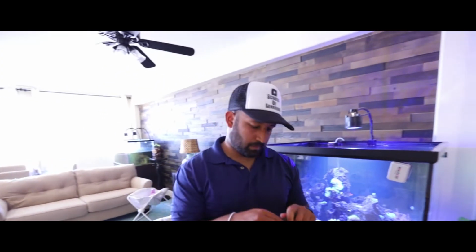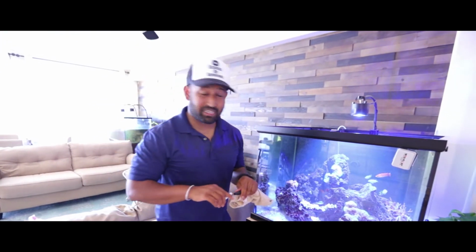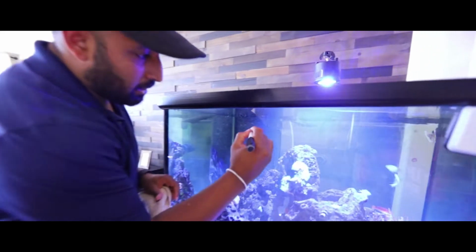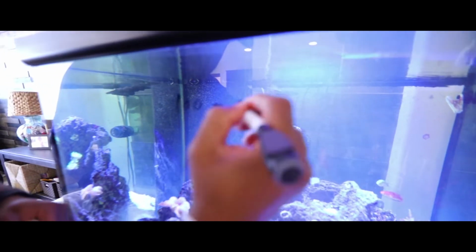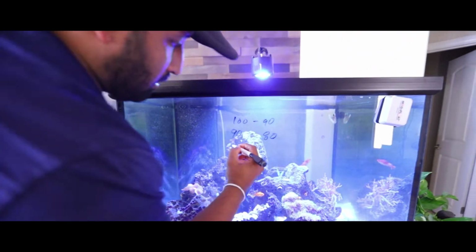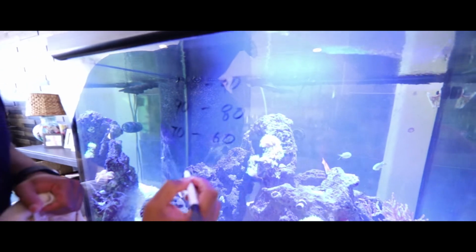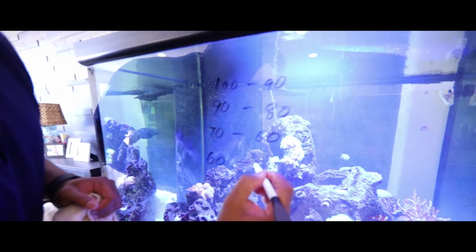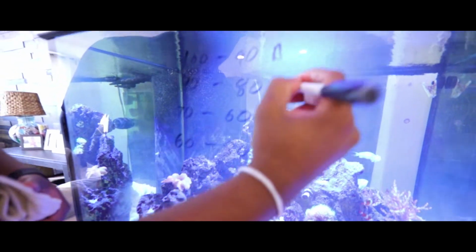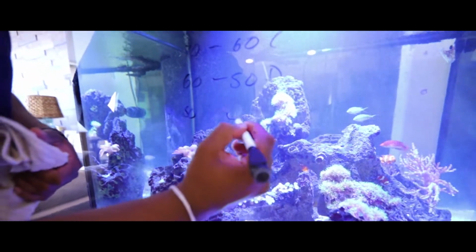So I do my grades a little bit differently in my classroom. I don't use a standard scale, which is 100 to 90, 90 to 80, then 70 to 60, and 60 to 50, and this is A, B, C, D, and then anything below 50 is an F, right?